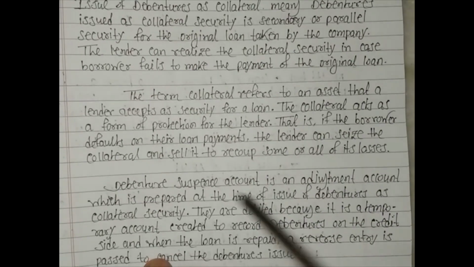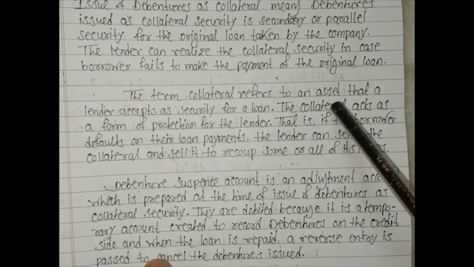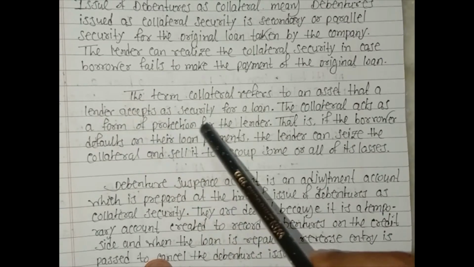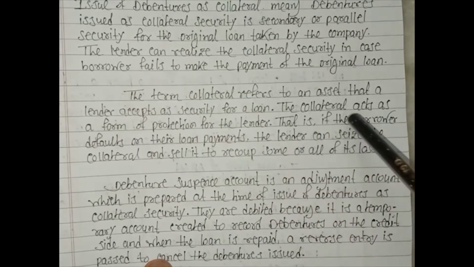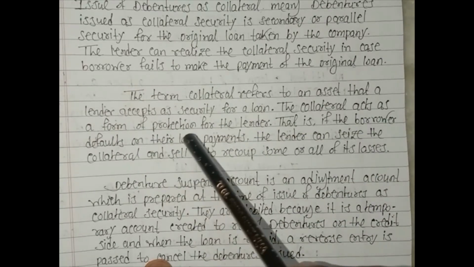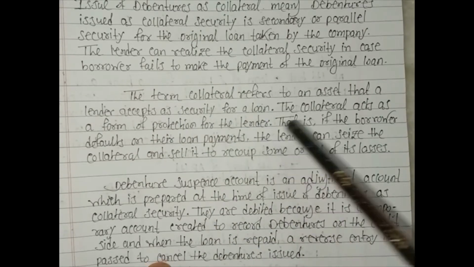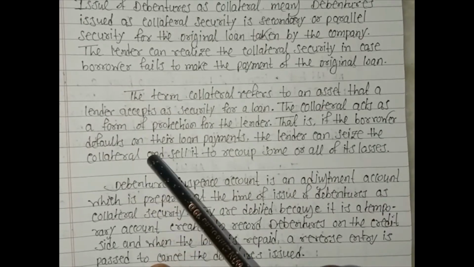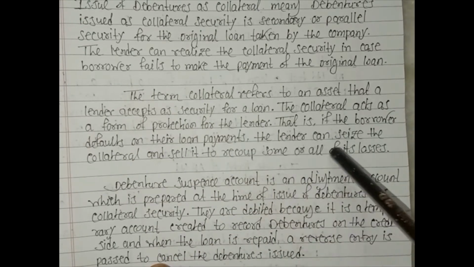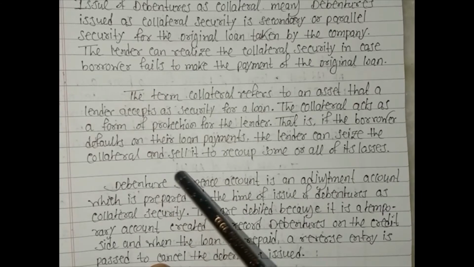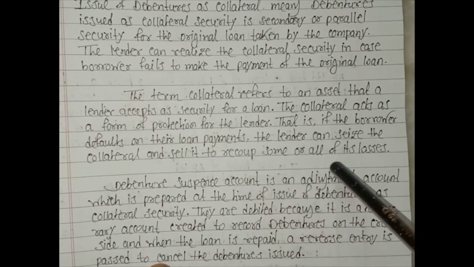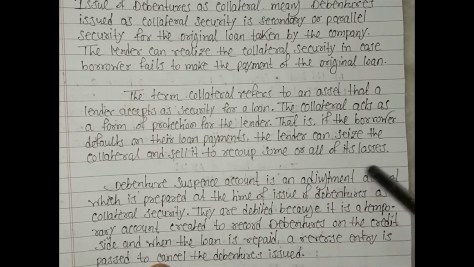The term collateral refers to an asset that a lender accepts as security for a loan. The collateral acts as a form of protection for the lender to recover the loan. That is, if the borrower defaults on their loan payments, the lender can seize the collateral and sell it to recoup some or all of its losses.